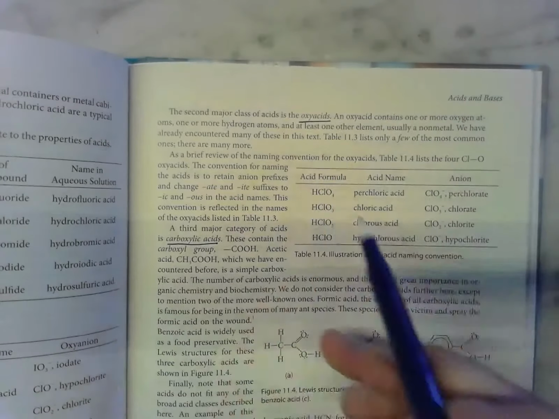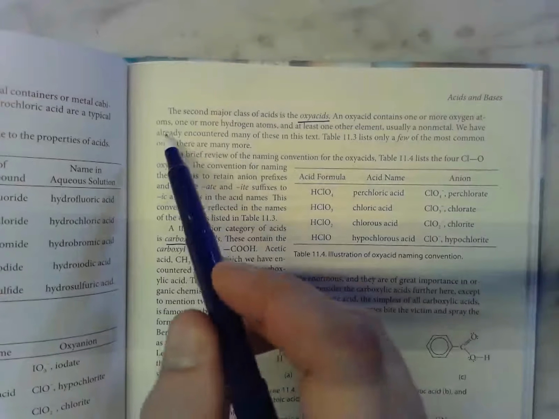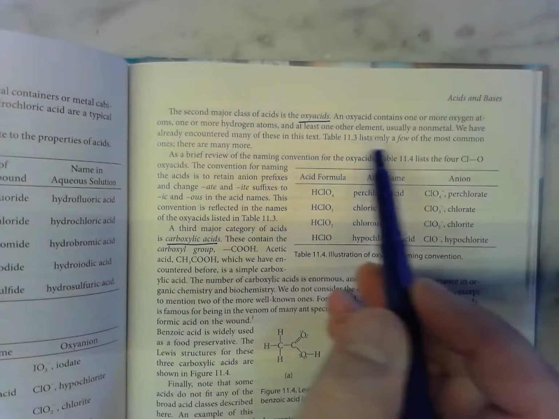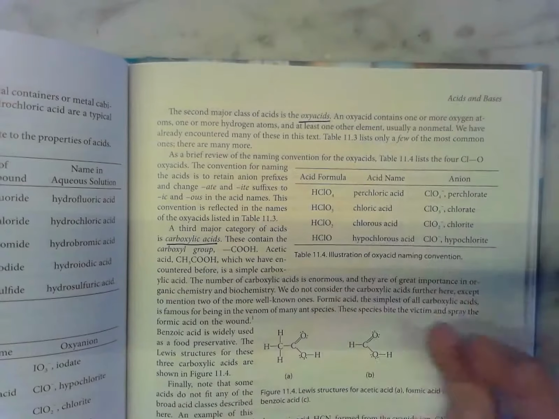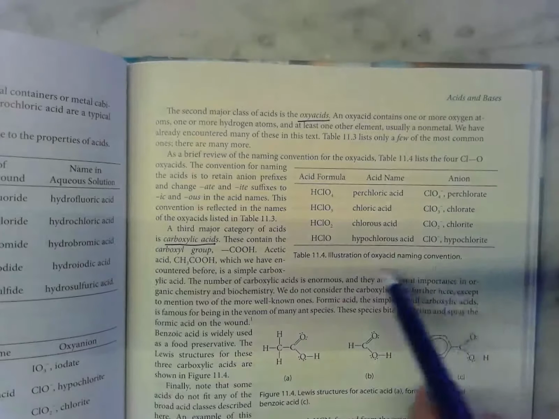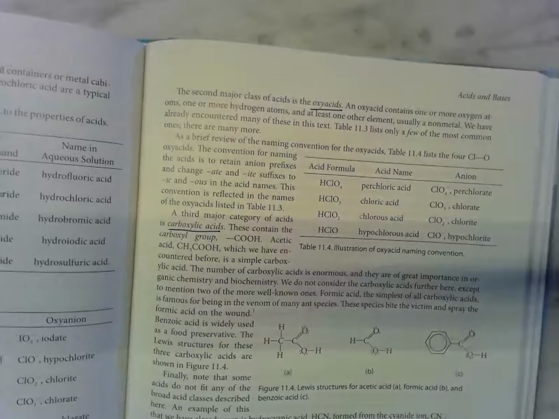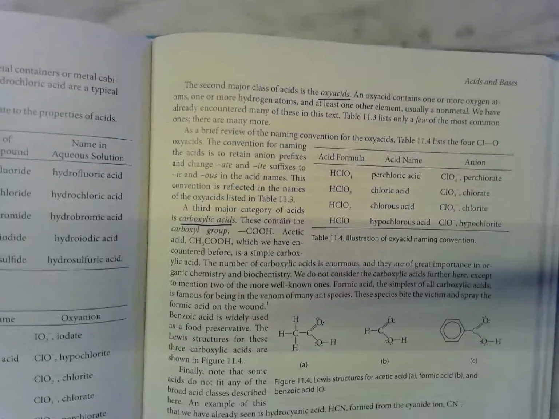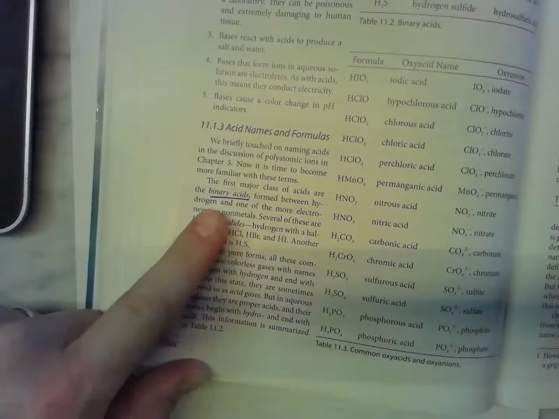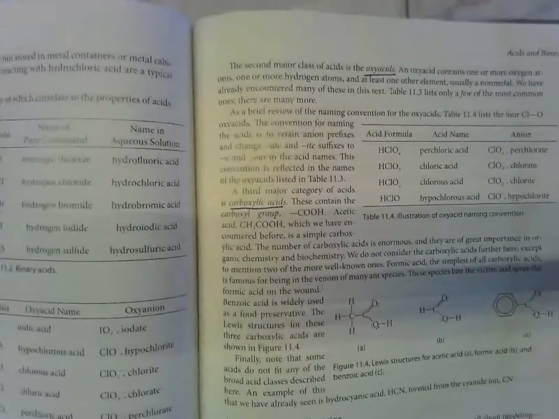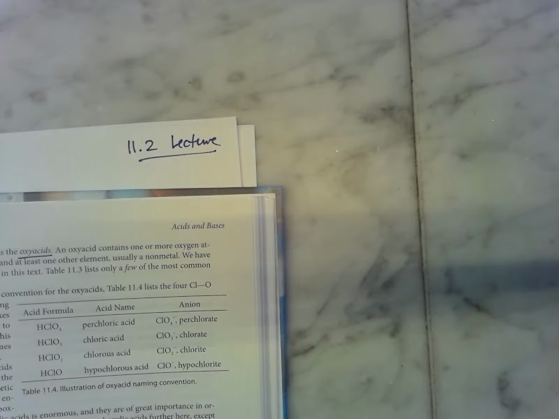Oxyacids: one or more oxygen atoms, one or more hydrogen atoms, and at least one other element, usually a nonmetal. You see what they are right here. And then we have binary acids right here. Okay, so you do need to know those categories.